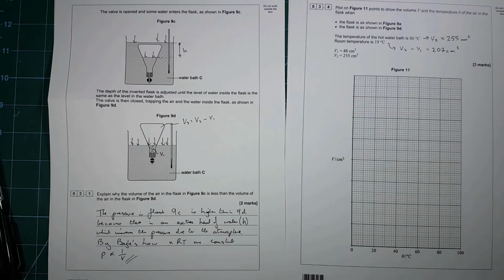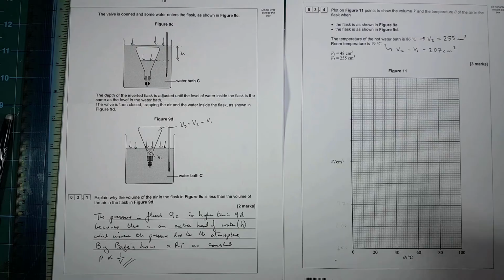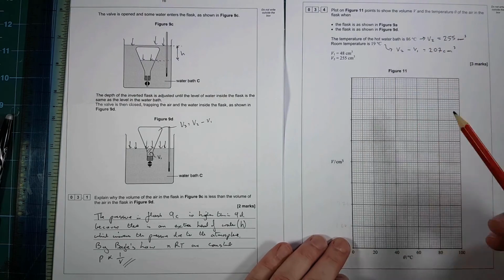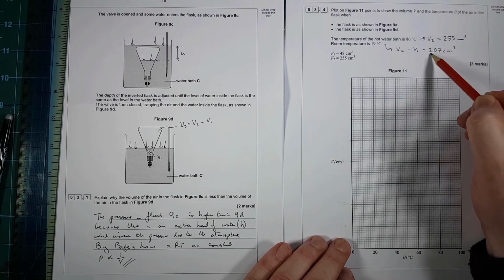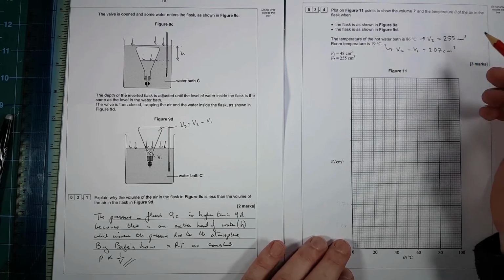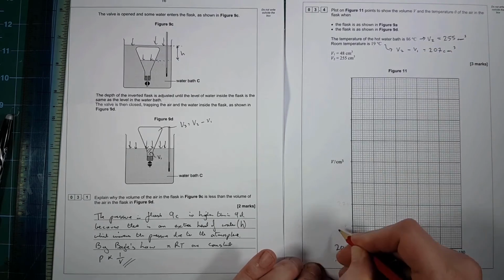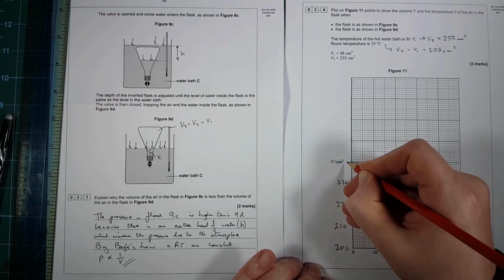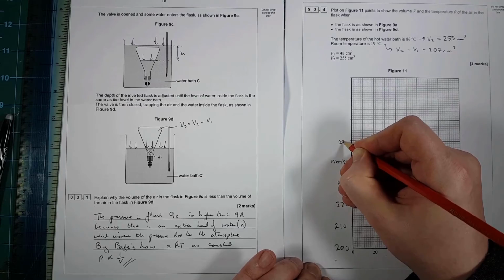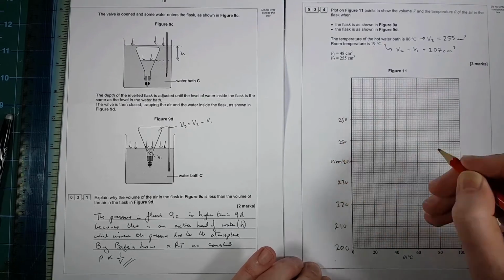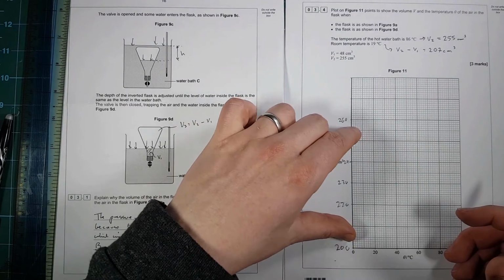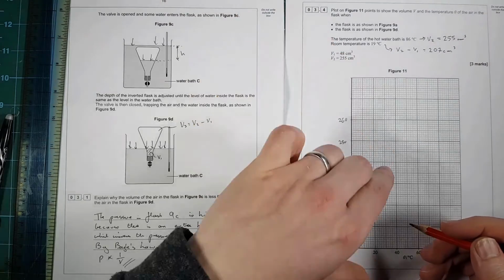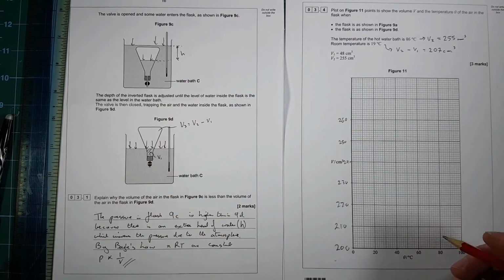We've only got 2 points to plot. So we need to plot this point here and this point here. We've got this one scale already marked, so we need to go from 207 to 255. So if we put 200 here, 210, 220, 230, 240, 250, 260, then we're going to be plotting that much, which is more than 8 centimeters and more than half of the scale. So that's going to be enough to plot.